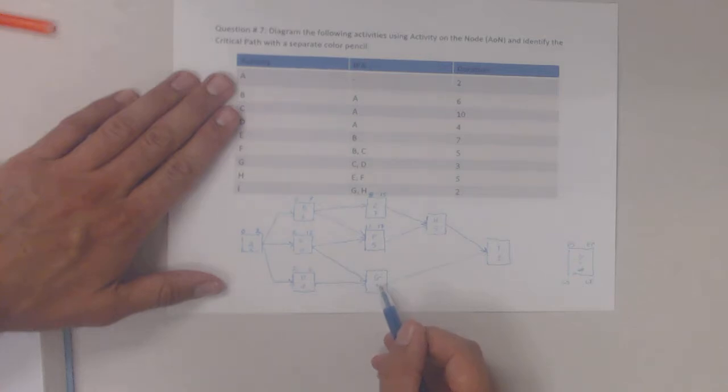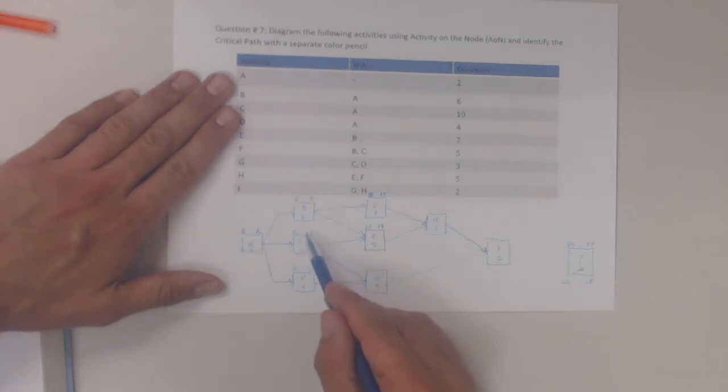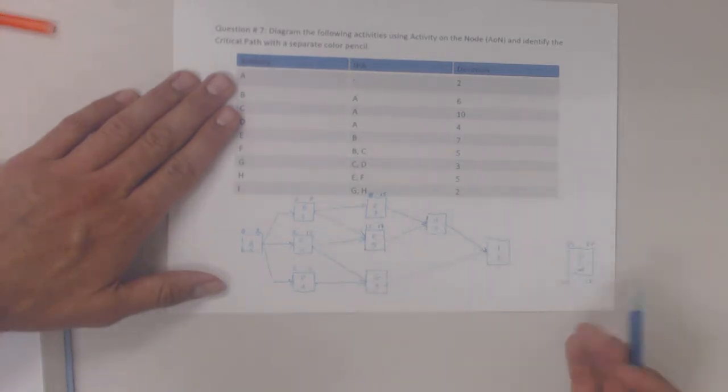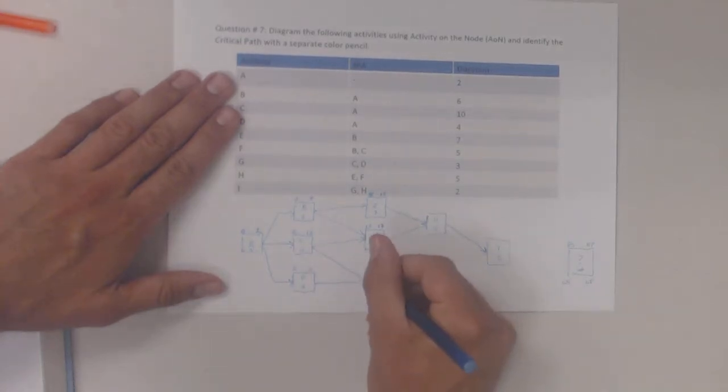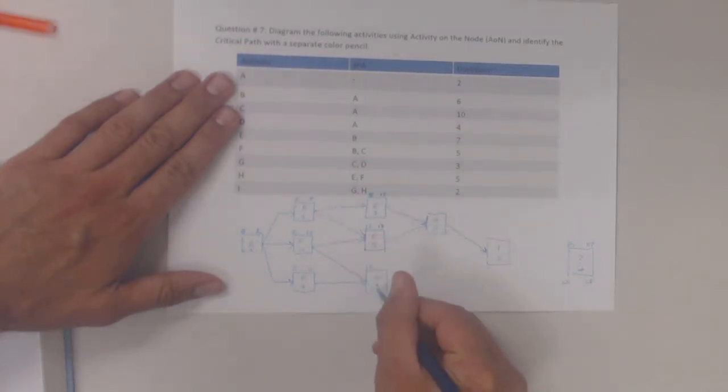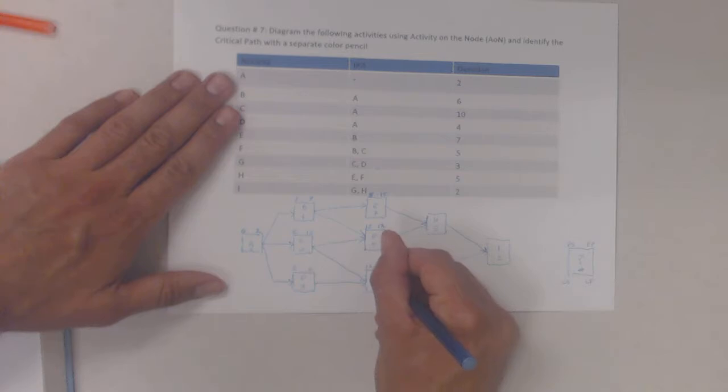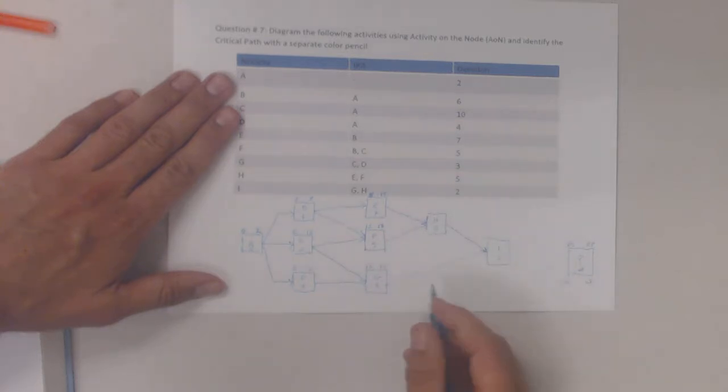Same thing with G. G has 2 predecessors. It has both C and D as a predecessor. I'm given the choice between day 6 and day 12. Going forward, I pick the latter of the 2 dates. That 12 transfers over here. 12 plus 3-day duration. This one's going to be 15.